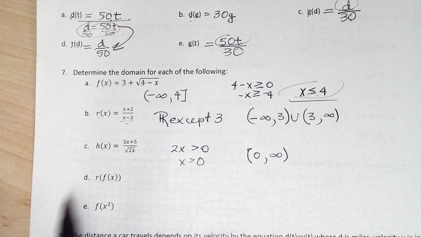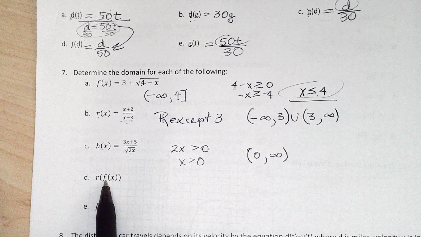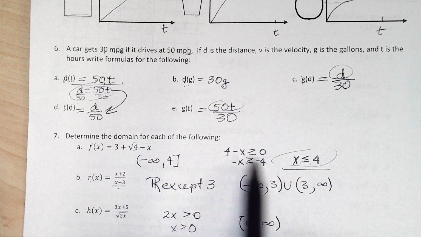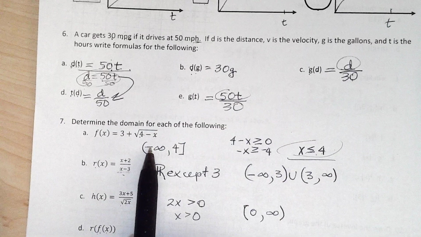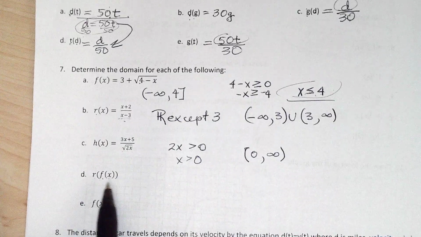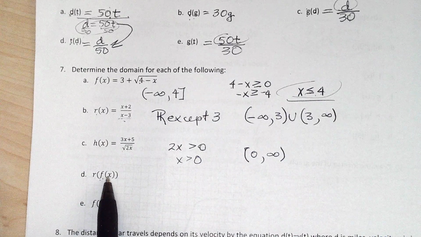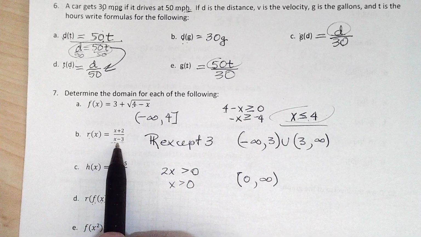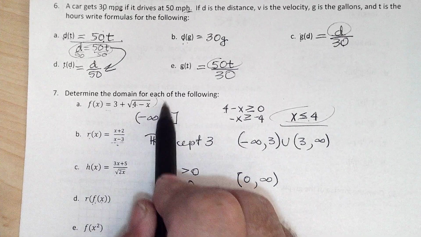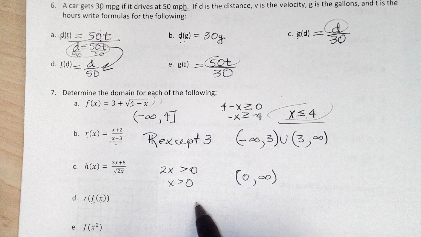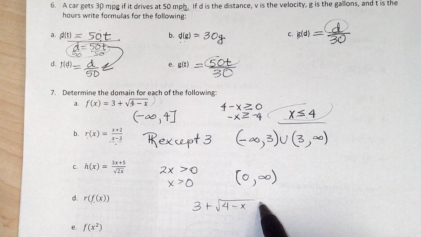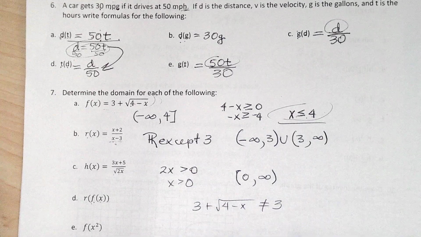All right, this has got a double gate. It has to get through F. And to get through F, it has to be less than or equal to 4. Somewhere between negative infinity and 4. And then we have to be able to take the output and put it into R, which means we can't get a 3. So from this, we can't get a 3. So I write 3 plus square root of 4 minus x cannot equal 3. Let's see what that means.